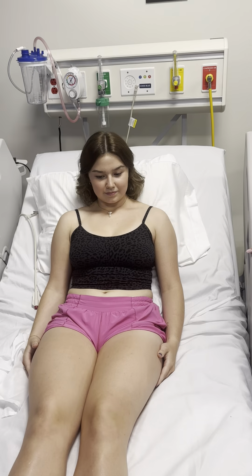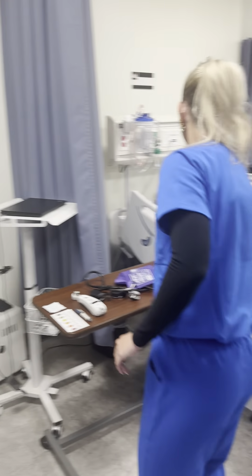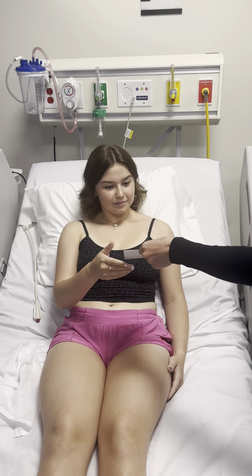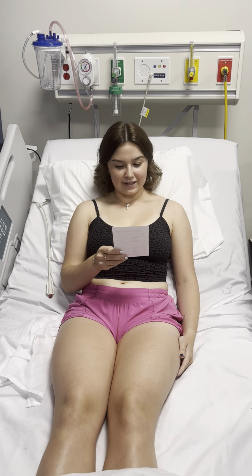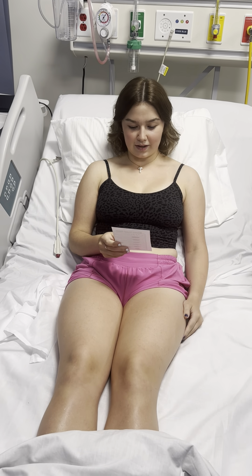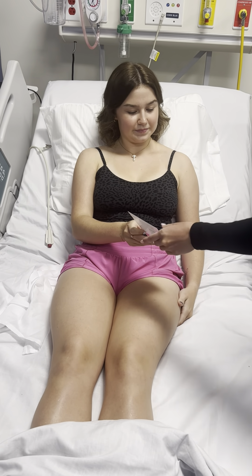Okay, perfect. I'm also going to have you do this Bristol stool scale. Are you having regular bowel movements? Yes, about once a day. Okay. When was your last bowel movement? It was yesterday. Okay, good. And I would say type 3. Type 3? Perfect. Thank you.